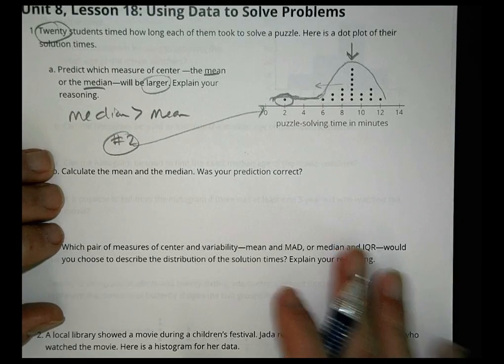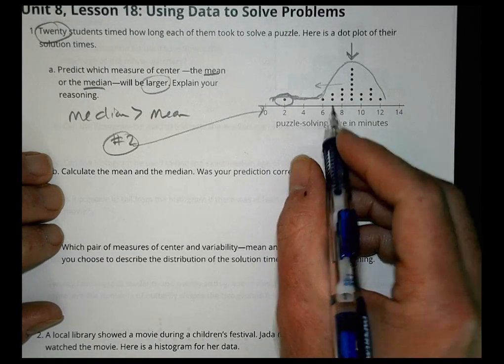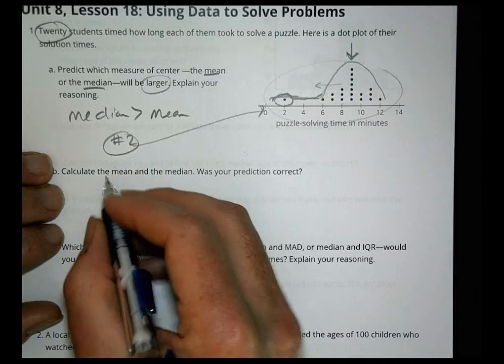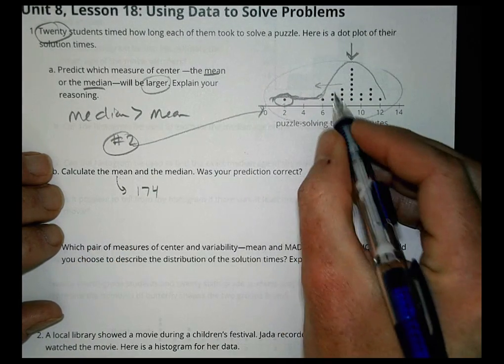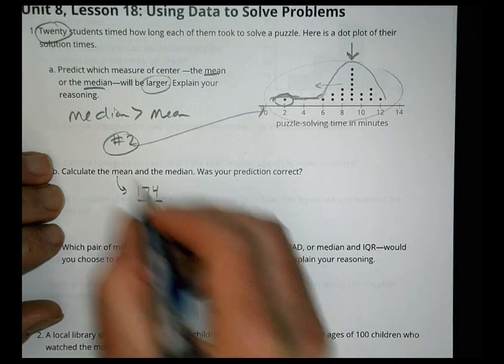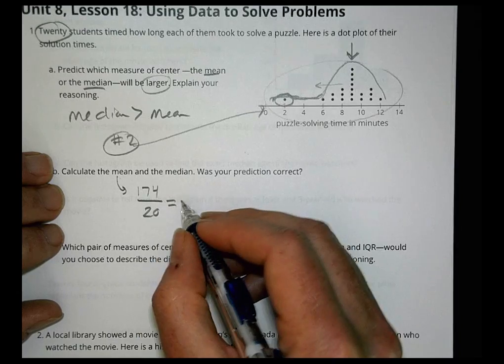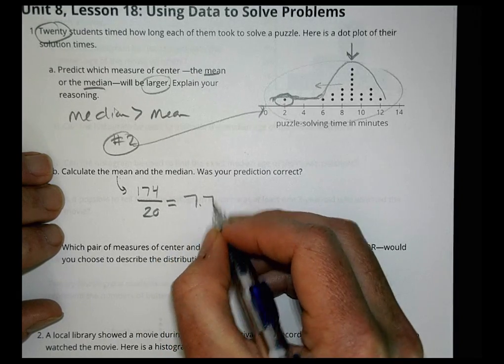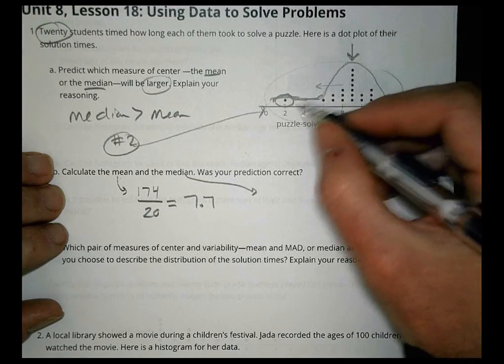So when we calculate the mean, what do we get? When we add all these numbers up, we have 174. We're going to divide it by the number of students, which is 20. So 174 divided by 20 is 7.7. For the median, we find the middle value, which is between the 10th and 11th values.